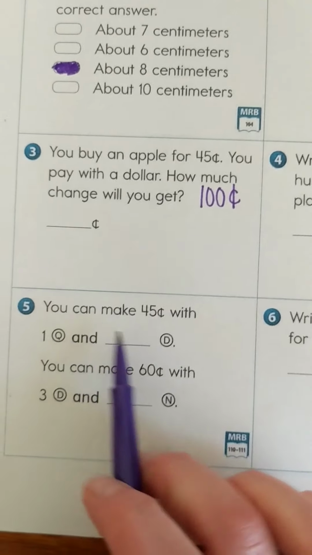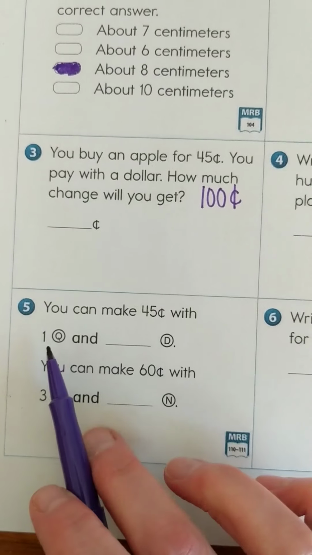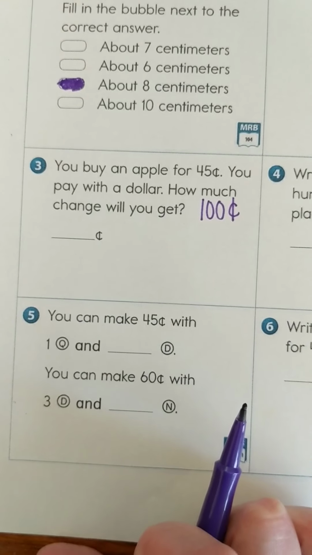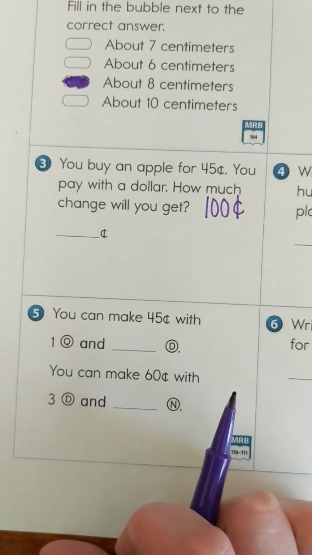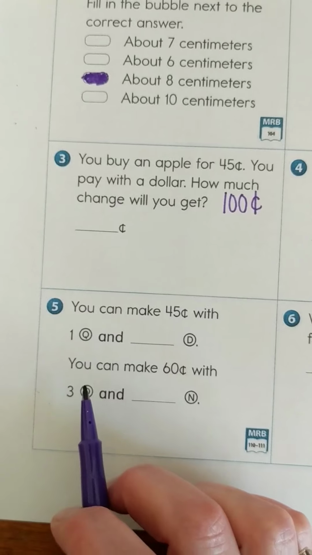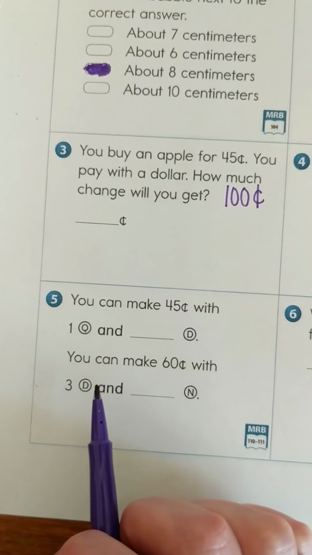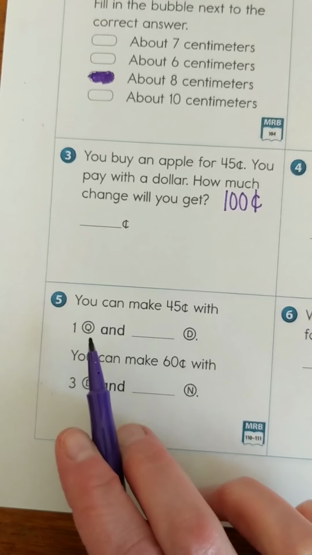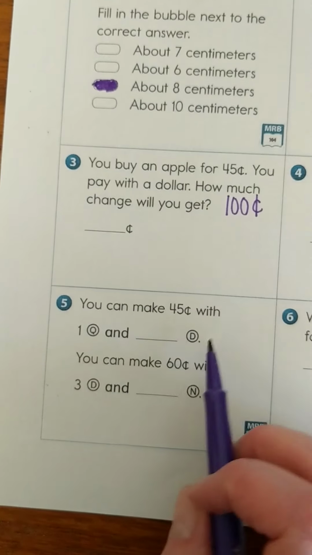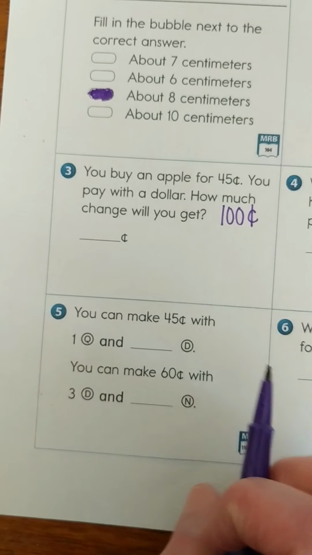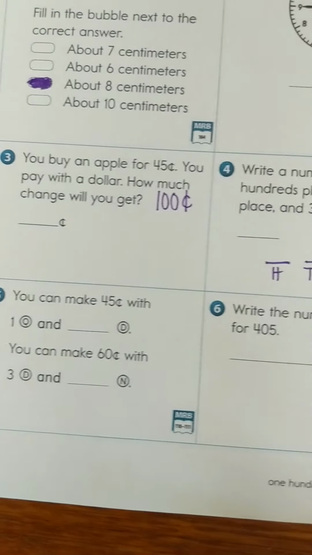Okay, you can make 45 cents with 1 quarter and how many dimes? We did this a little while ago, I think last week in one of our class chats. And then for this one, you can make 60 cents with 3 dimes and how many nickels, okay? So think about how much this is, and then you could even off to the side draw how many more of these dimes and count as you draw would you need to get up to the amount that you need. And then down here, how many more nickels would you need?